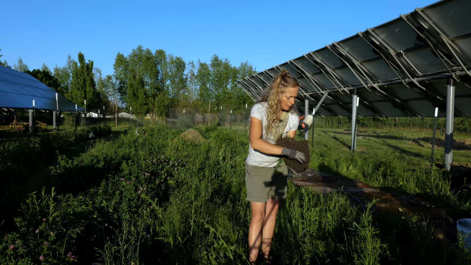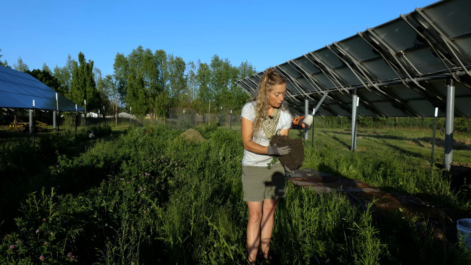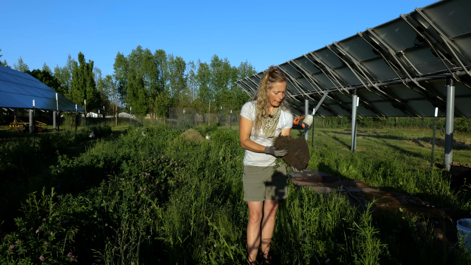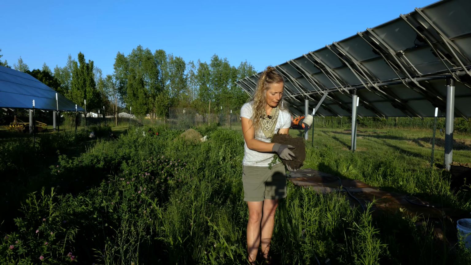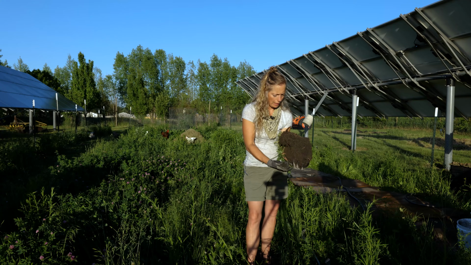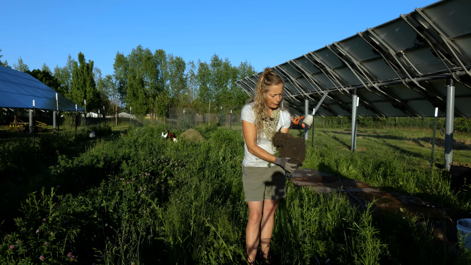This is a silty clay loam, so it tends to be somewhat compacted and dense, high in organic matter. We're about 5% here, high in overall carbon. You can tell by the color of the soil that there's a decent amount of carbon in this soil. So all of those things are really great.